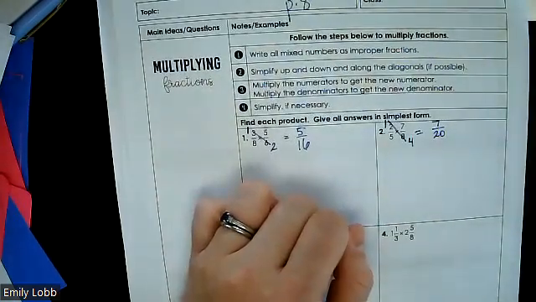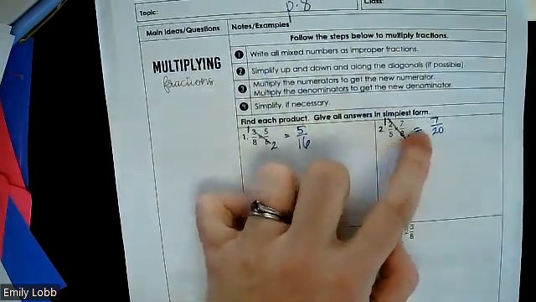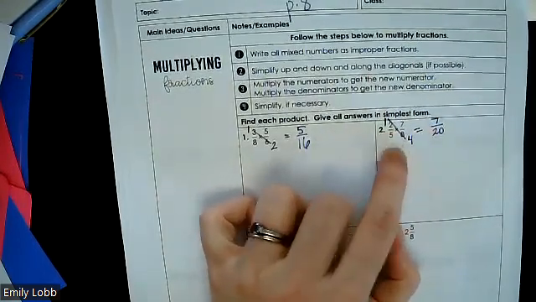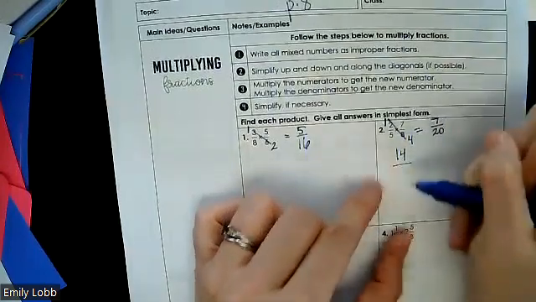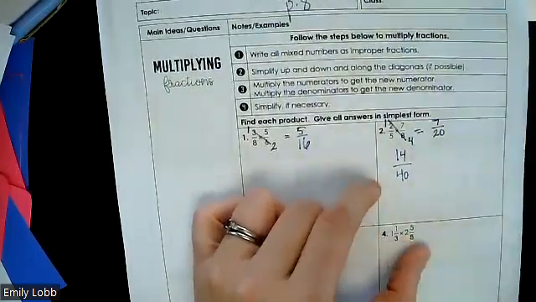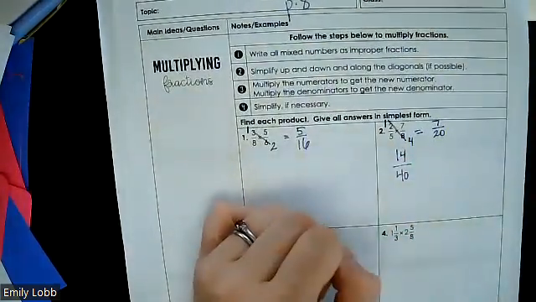That's beautiful. Thank you. If we did not simplify across here, we would have said 2 times 7 is 14, 5 times 8 is 40, and then we would have had to divide by 2 here.